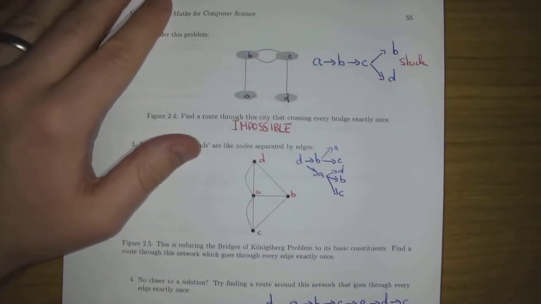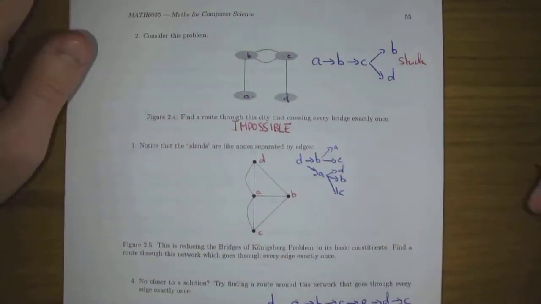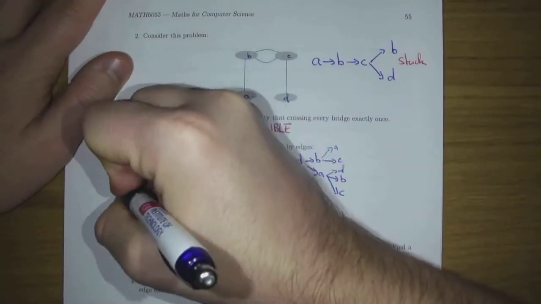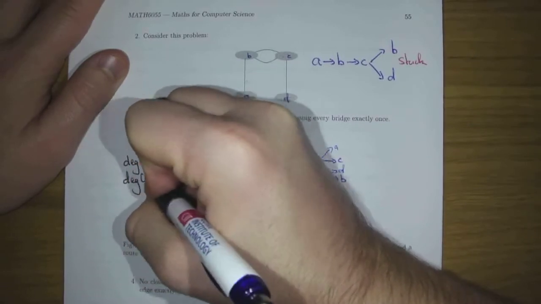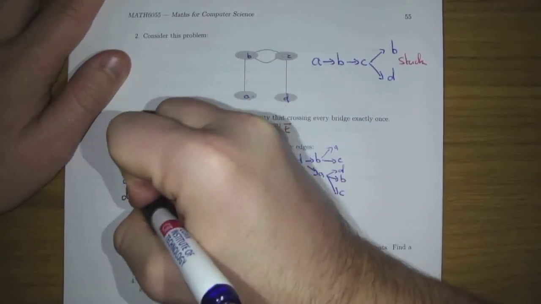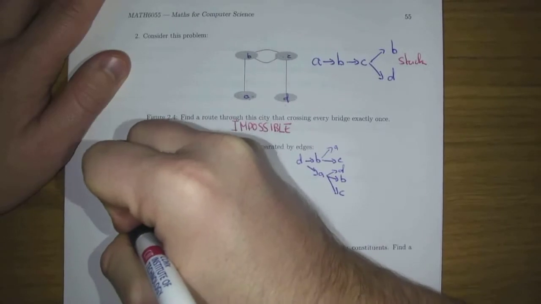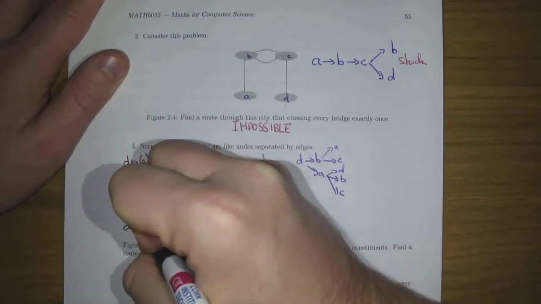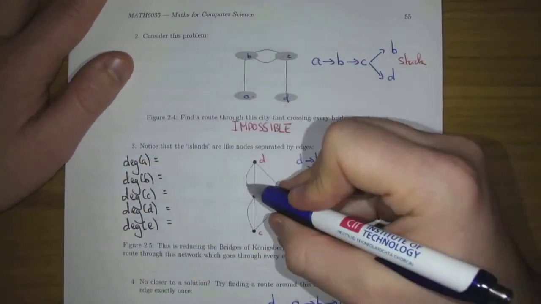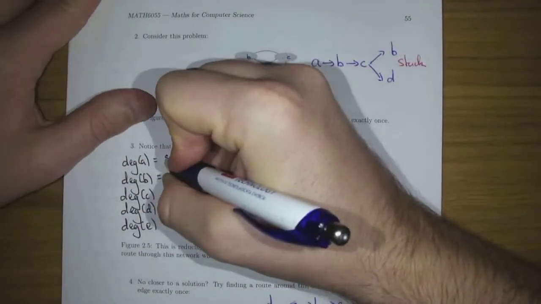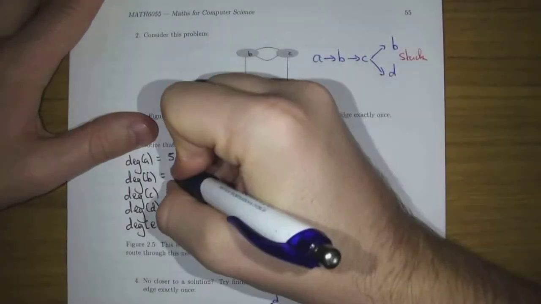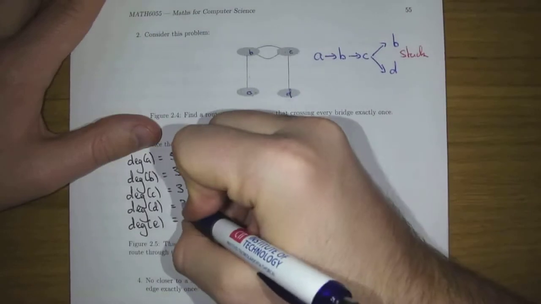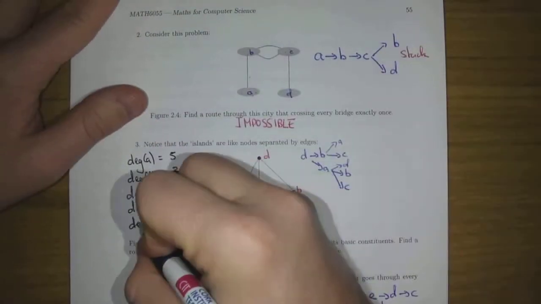So let's look at the degrees of each of these nodes. So you got the degree of A, the degree of B, the degree of C, degree of D, and finally the degree of E. So A has got 1, 2, 3, 4, 5. B has got 1, 2, 3. C has got 1, 2, 3. D has got 1, 2, 3. And E has got, there is no E.